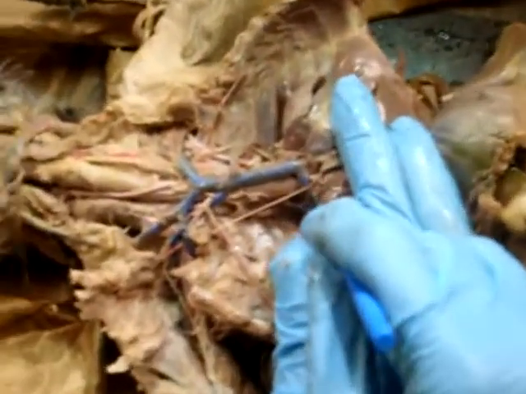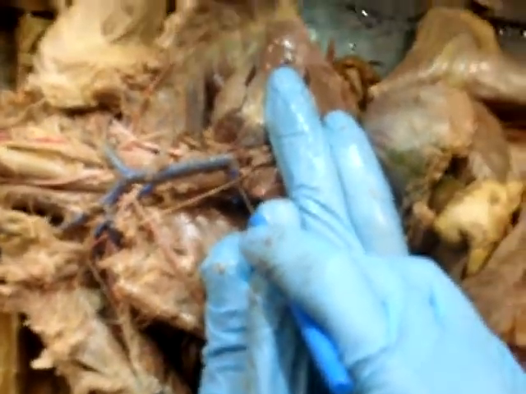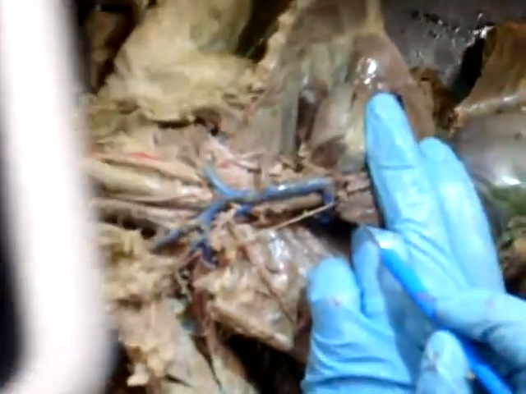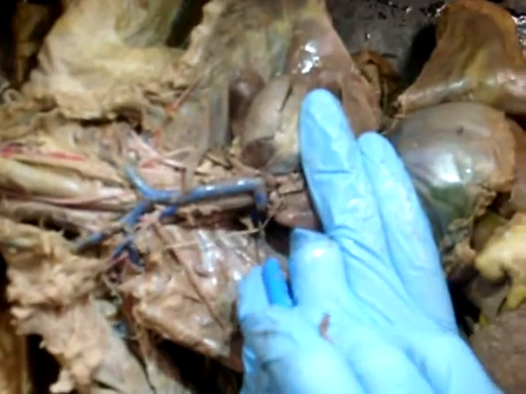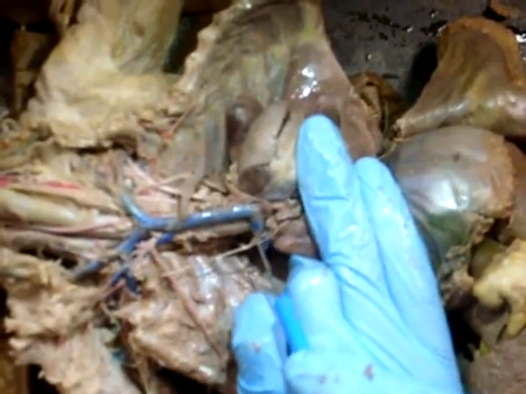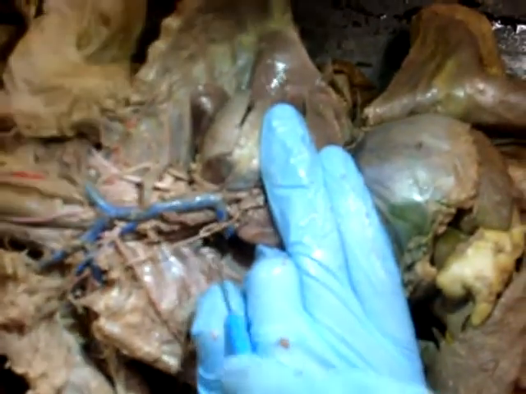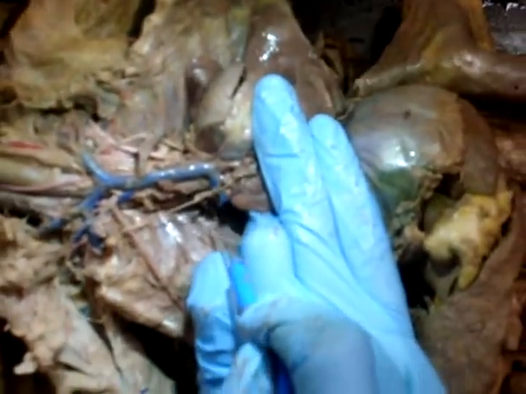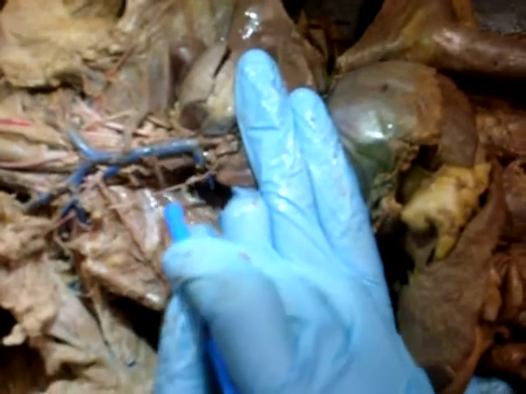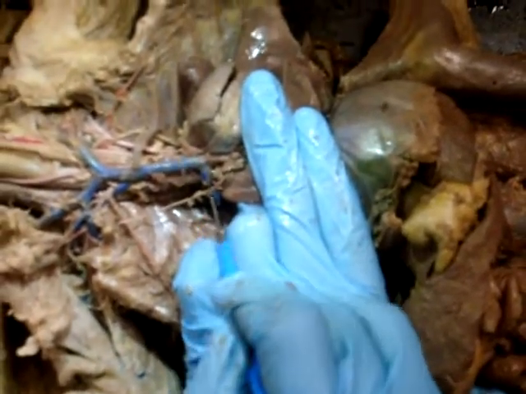It's this one, the little one. Where does that come from? It's coming from the superior vena cava. This is the superior vena cava. It's a vein, it's going to it. What is it called? The azygos.